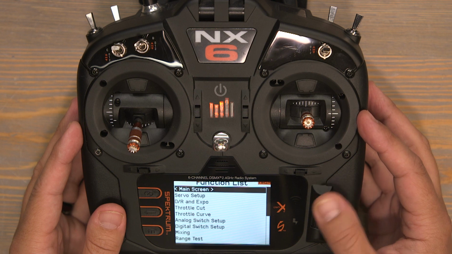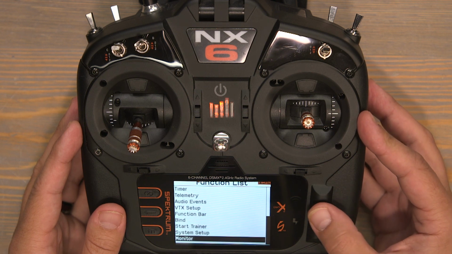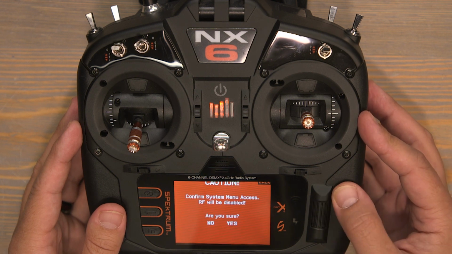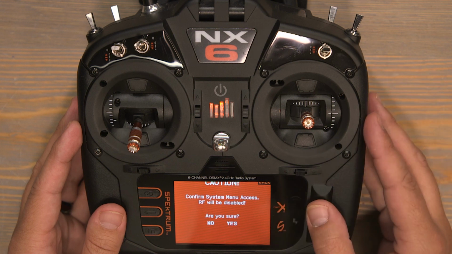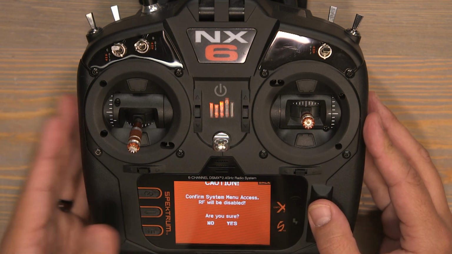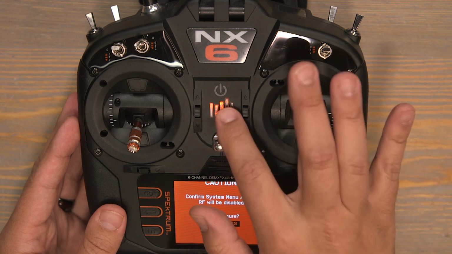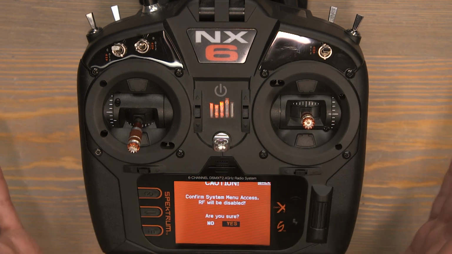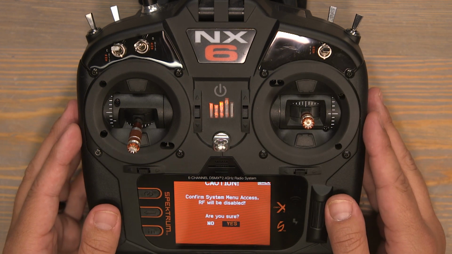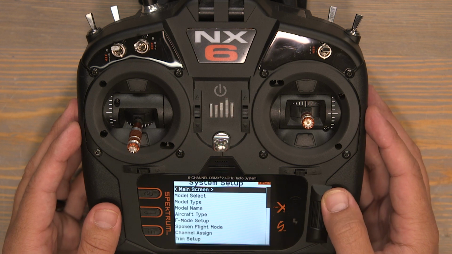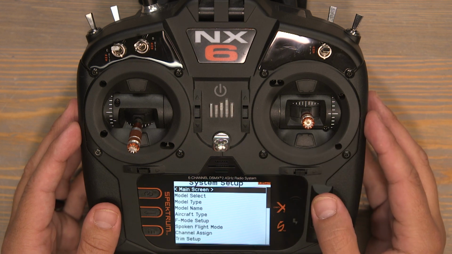Click the scroll wheel and scroll all the way down to System Setup. Click on System Setup and you'll see a warning screen letting us know that by proceeding into the next menu, it'll shut off our RF deck, meaning there'll be no signal being sent out from our transmitter. Click Yes, and here we're at the System Setup list.